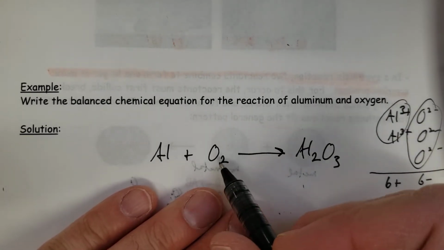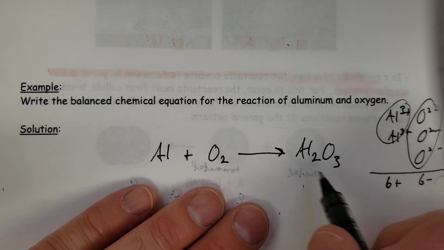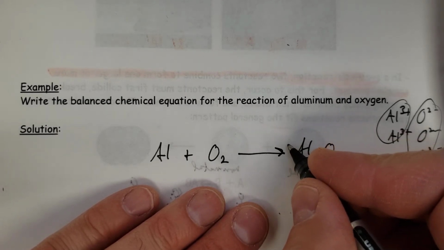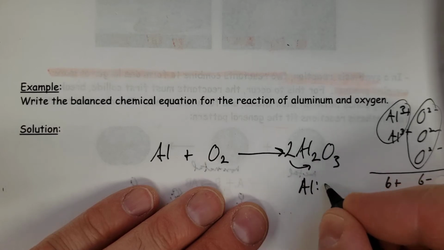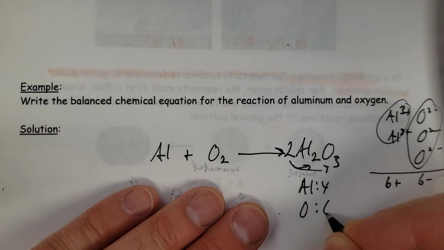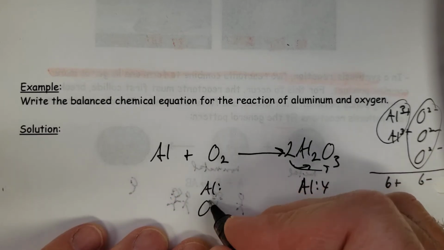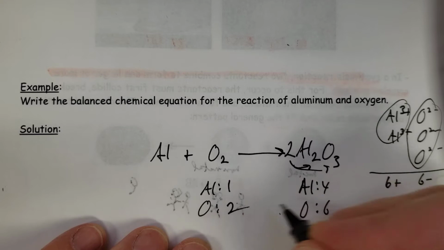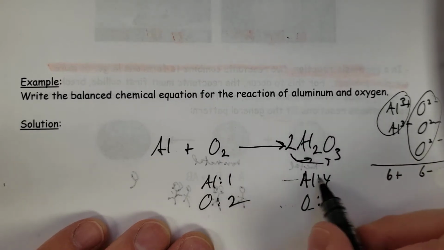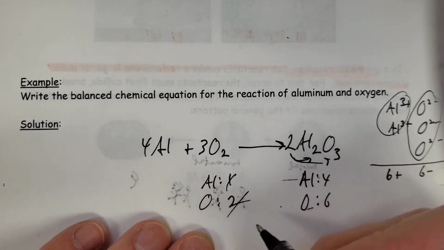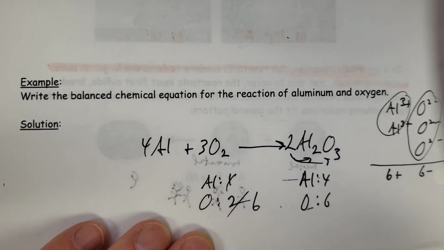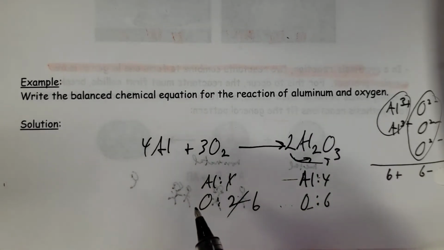So if I look here, now 2 oxygens, 3 oxygens. Now I'm going to have an issue here with odd numbers. So again, the best thing to do is to put a 2 in front of there. That's going to give me 4 Als and 6 Os. Over on the left-hand side, I have 1 and 2. So to get the proper number of aluminums, 4, and to get the proper number of oxygens, if I put a 3 there, that'll give me 6. So there's the balanced formula for aluminum coming together with oxygen, making aluminum oxide overall.